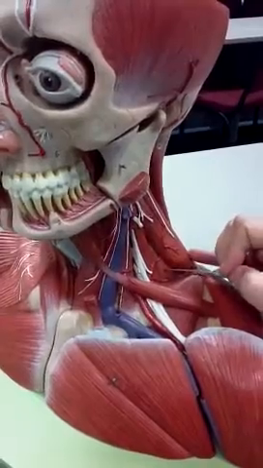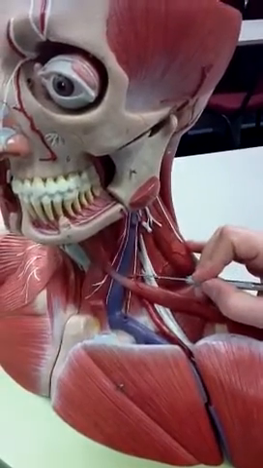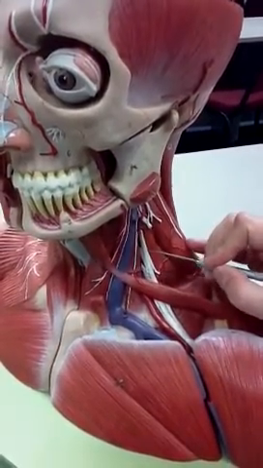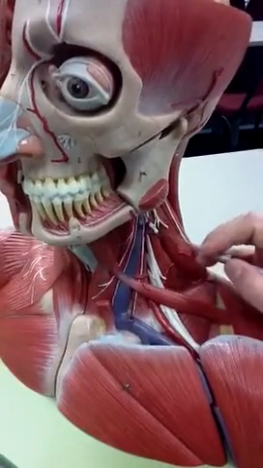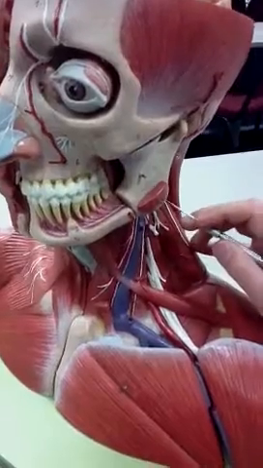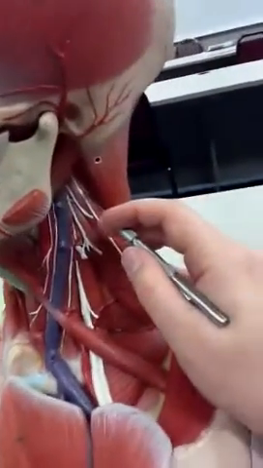scalene, middle scalene, posterior scalene. Riding on top of the anterior scalene is the phrenic nerve. We have our brachial plexus between anterior and middle. So this is C5 nerve root. We count upwards C4, 3, 2, and this again is spinal accessory.